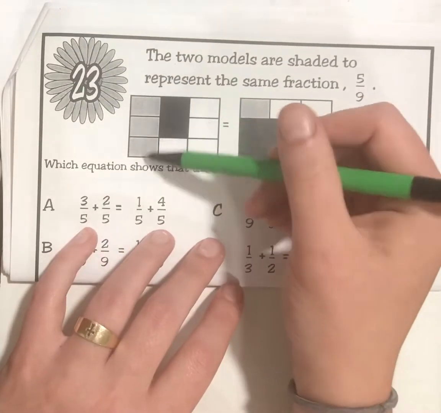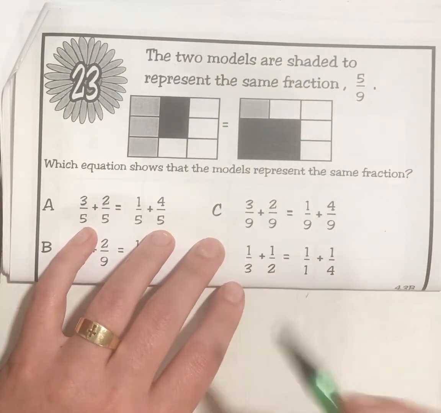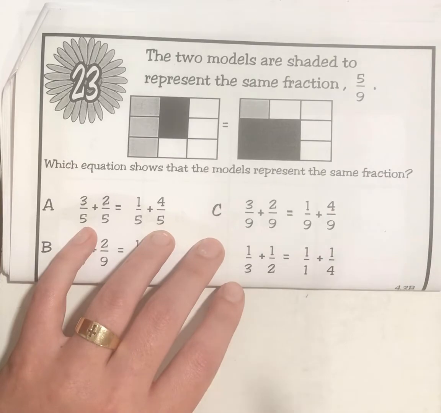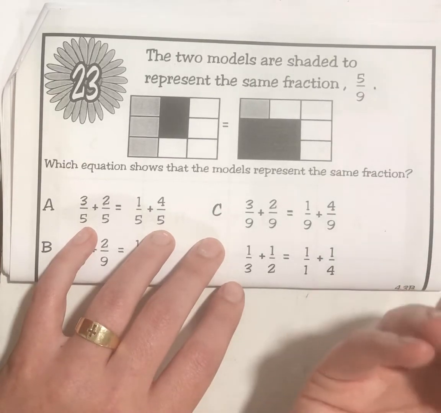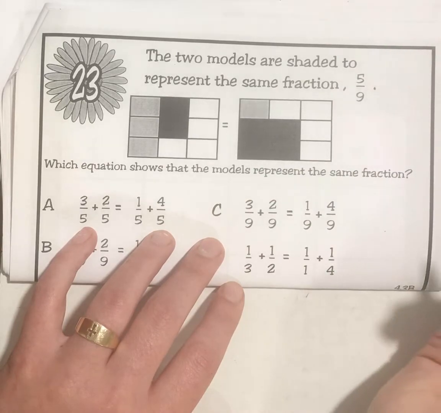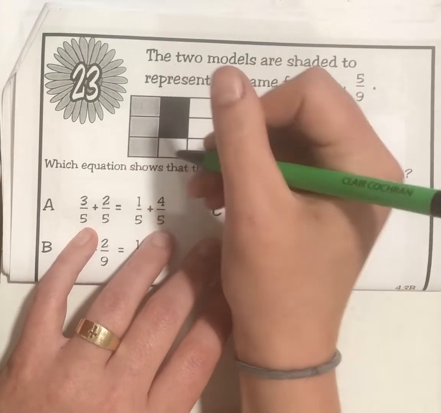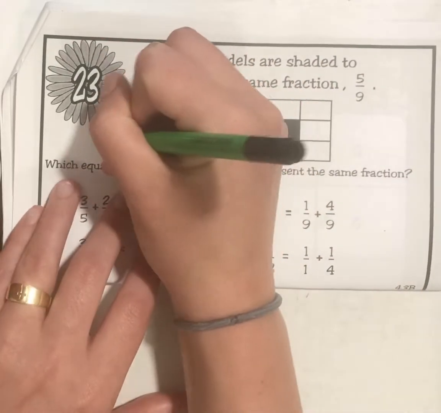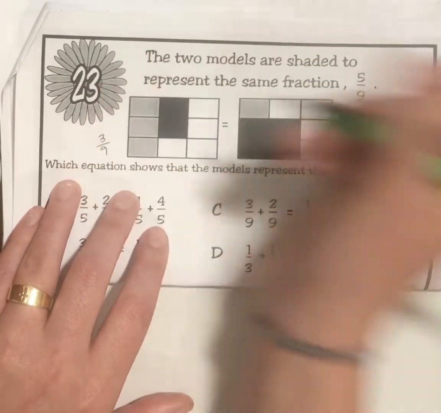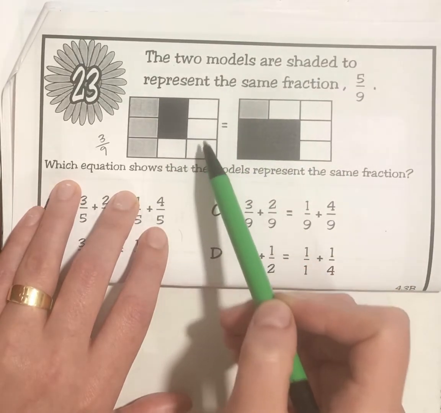And you have to look at these different shadings to know what two fractions to look for. So we know that both of these show 5/9. The light colored shaded for the first model is 3 out of 9. 1, 2, 3 out of 3, 4, 5, 6, 7, 8, 9.